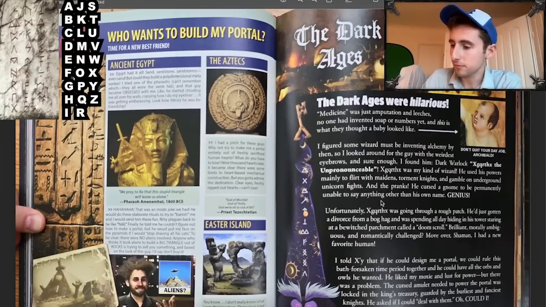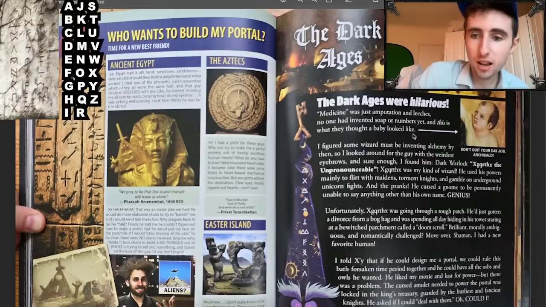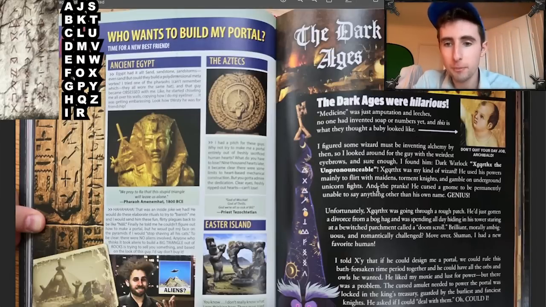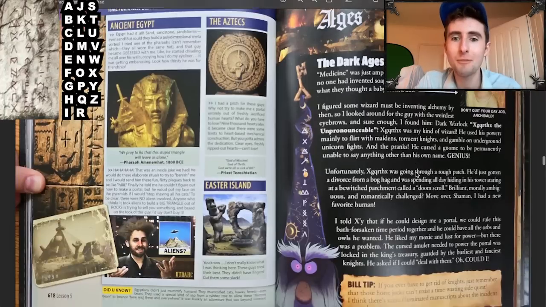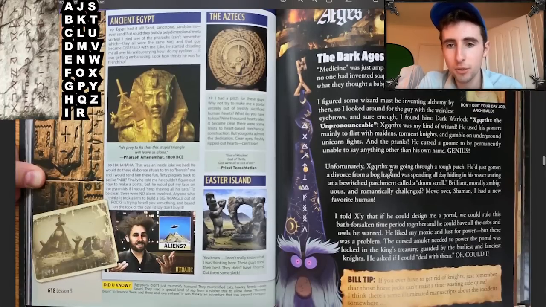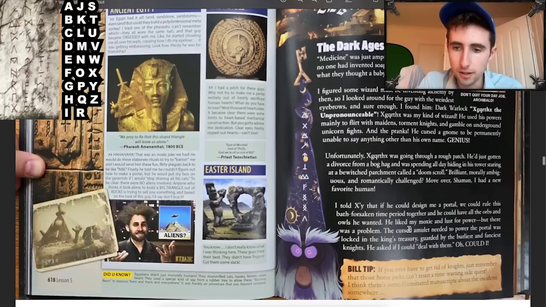I mean, it's a cool code. He uses powers mainly to flirt with maidens, torment knights, and gamble on underground unicorn fights, and the pranks. He cursed a gnome to be permanently unable to say something. Oh yeah, I remember that. He's just gone through a divorce. Staring at Doom Scroll. Move over, Shaman. I found a new favorite human. I told XY that if he could design me a portal, Breath of Seeking period. Moxie. Amulet.